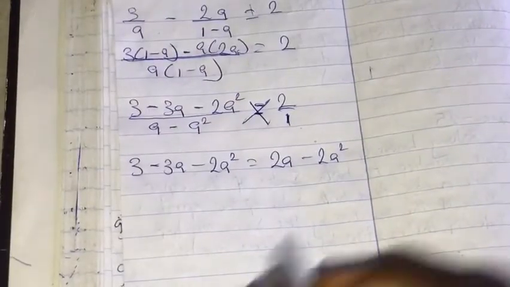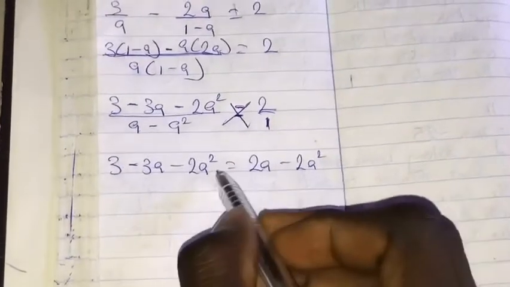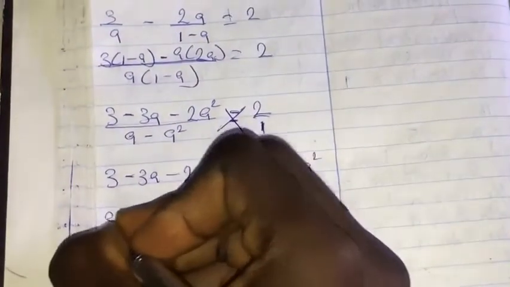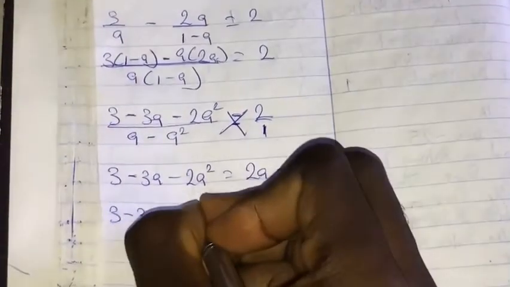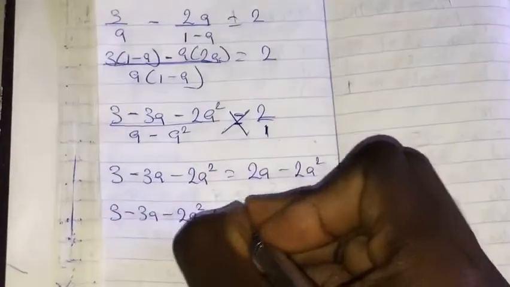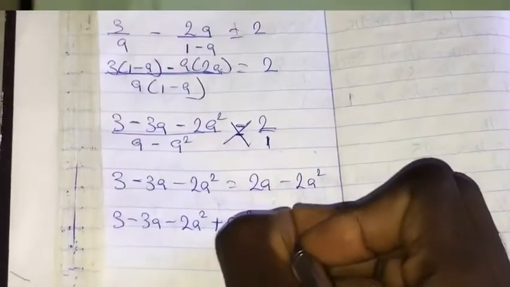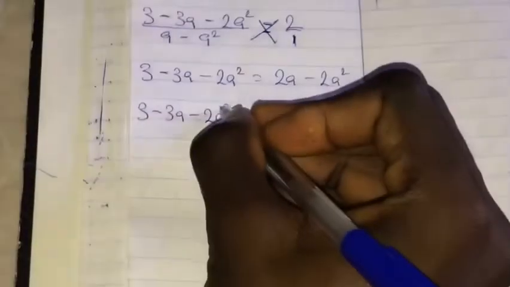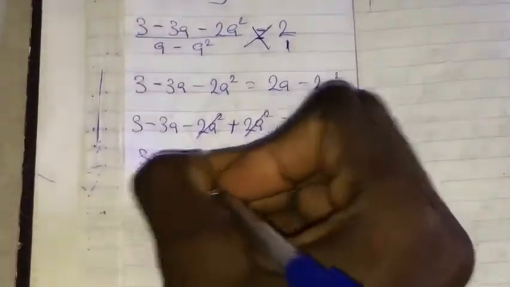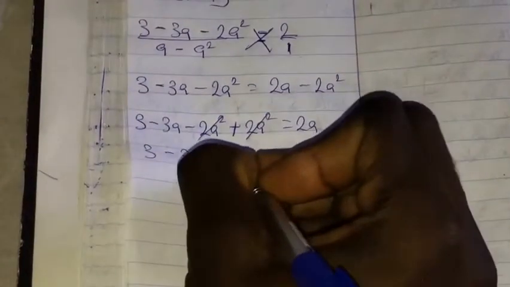Hope you guys are following. Then you collect like terms. Once you collect like terms, this will be 3 minus 3a minus 2a squared plus 2a squared is equal to 2a, because you added 2a squared to both sides. Therefore this will cancel out. Then we are left with 3 minus 3a is equal to 2a.